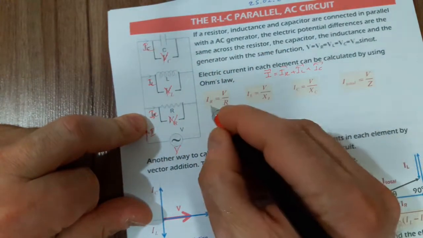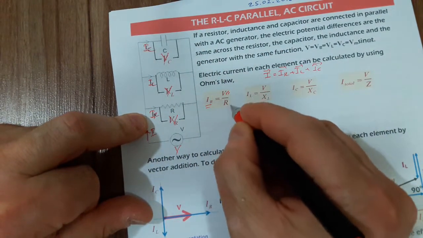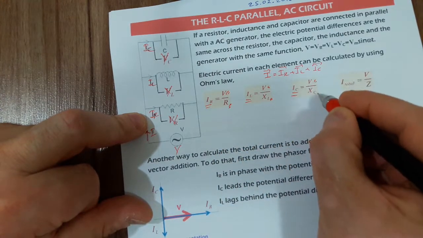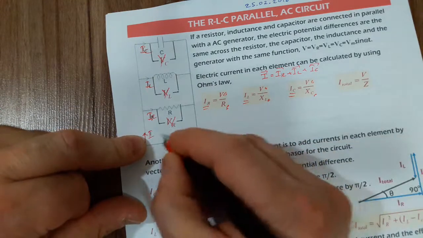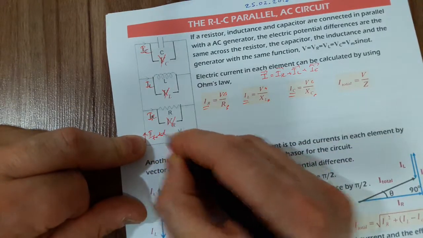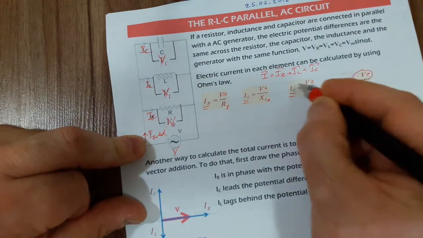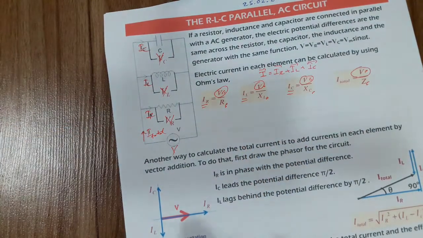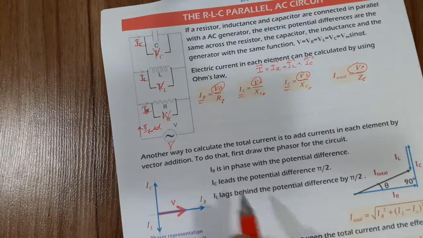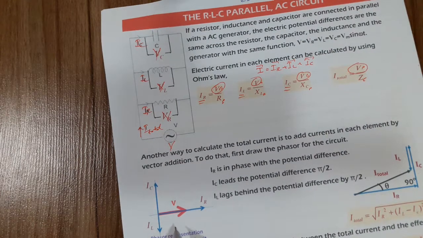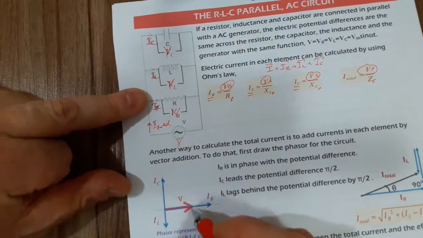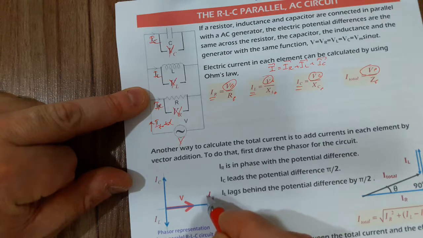First, if the potential differences are equal, IC, IL, and IR can be calculated very easily because IR is equal to V divided by R, IL is V divided by XL, IC is V divided by XC. I total can be calculated by the same method, V divided by Z, because all these are equal. So in the phasor diagram we are going to start with potential difference, because potential difference is the same for all elements, and we are going to define the electric current with respect to potential difference.